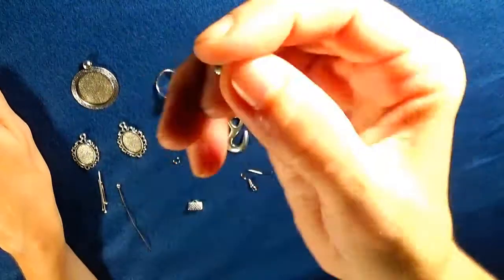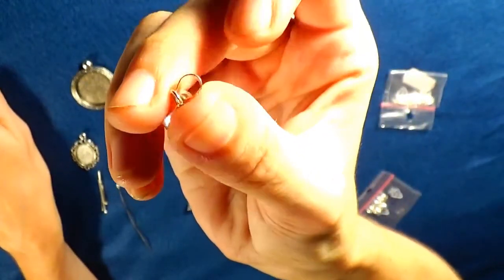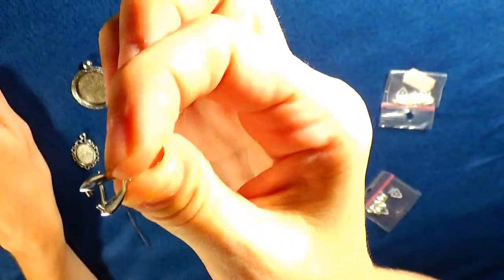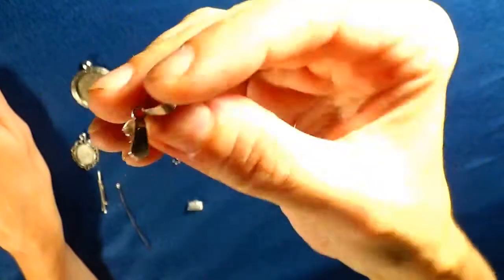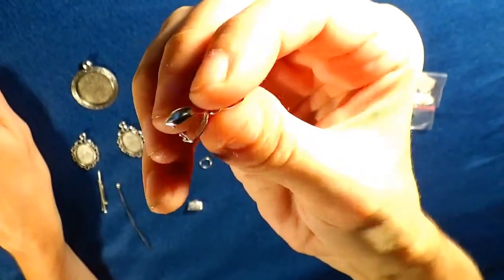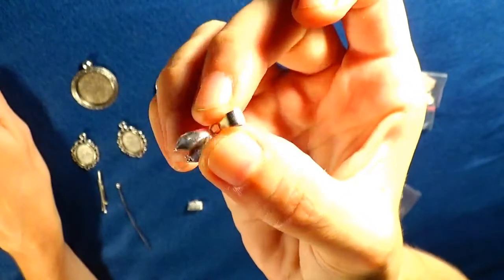This one is a bit larger, and it also has this part here. So this is called an ice pick bail with bail. So it has this bail as well here. It is also to put pendants on it.